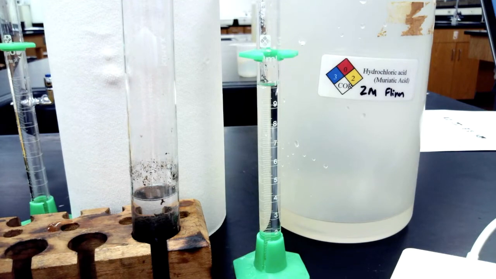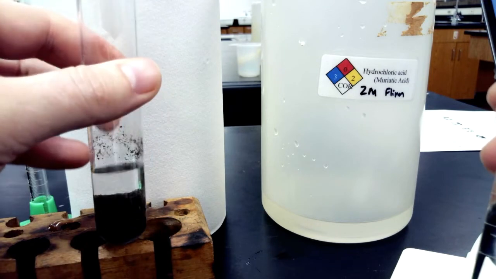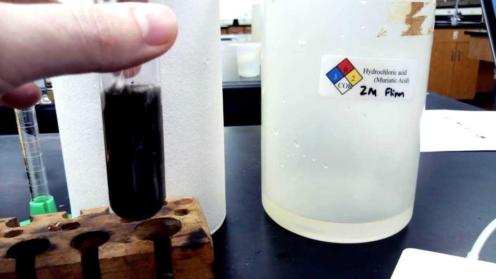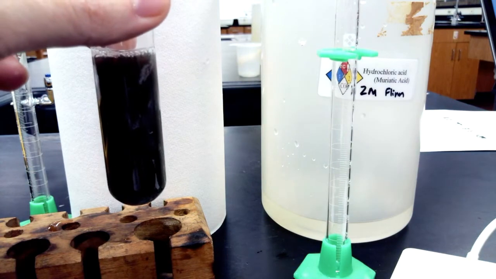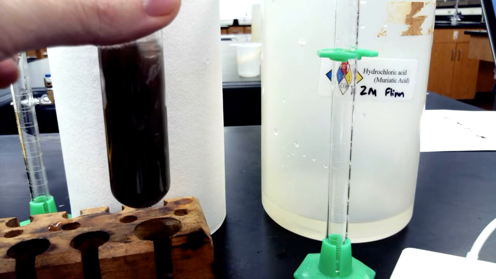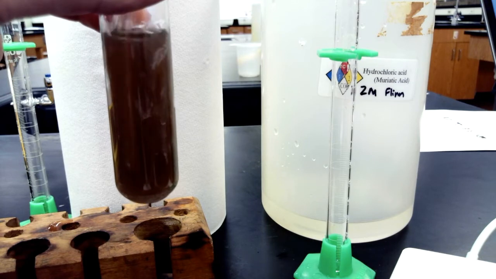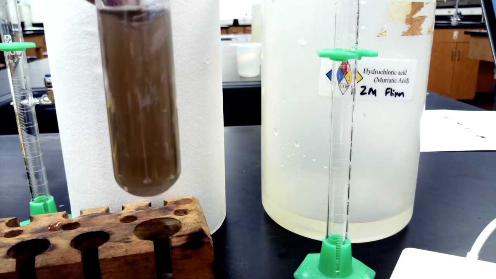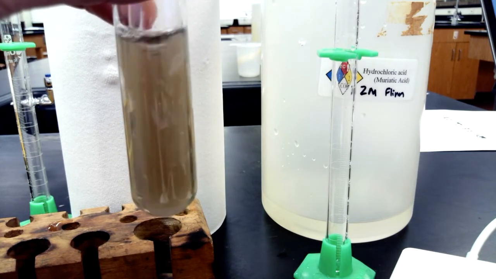Then step 5 is to add hydrochloric acid. You see the bottle of hydrochloric acid. It's measured out in a graduated cylinder. Then when you mix it and stir it, you'll see what happens. You can see the precipitate is starting to dissolve.